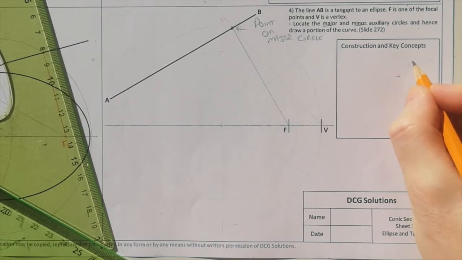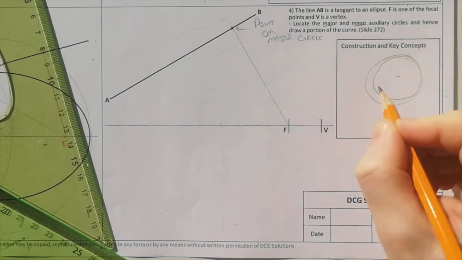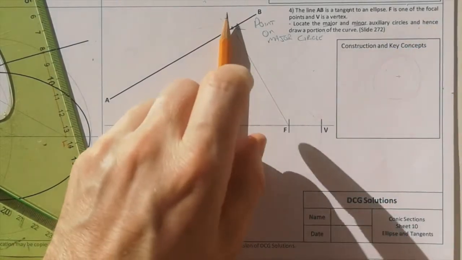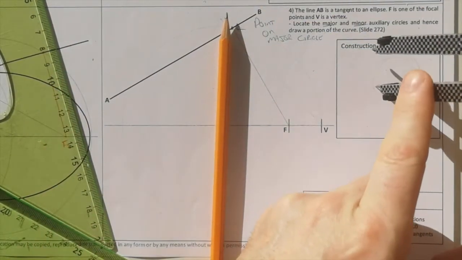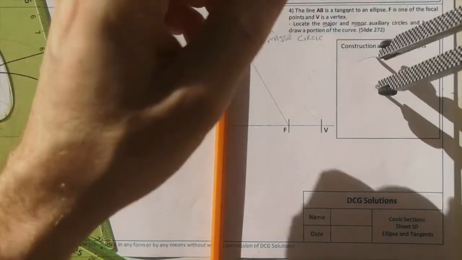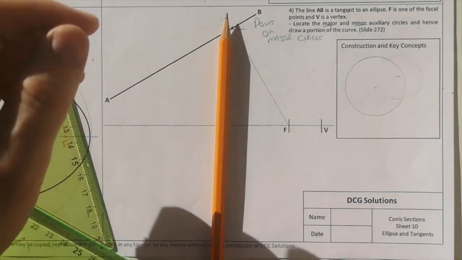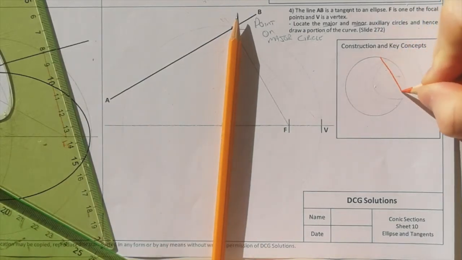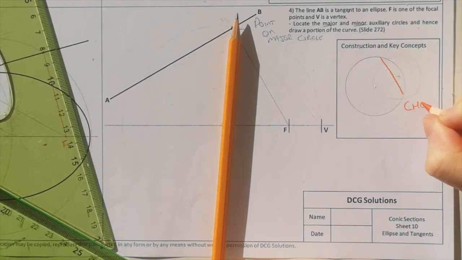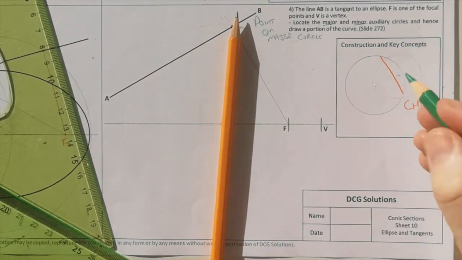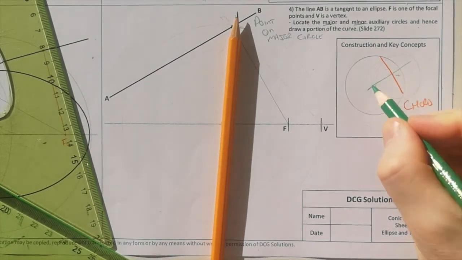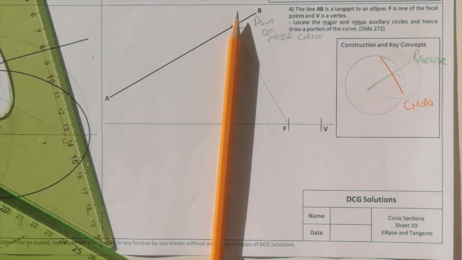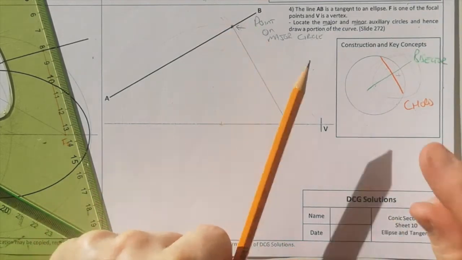Well, let's think about this for a second. If I have a circle, it's a really badly drawn circle. If I have a better drawn circle, we'll honor the moment by doing this with compass. There we go. And if I take a chord on that circle, and I bisect that chord, that bisector will go through the center of the circle.